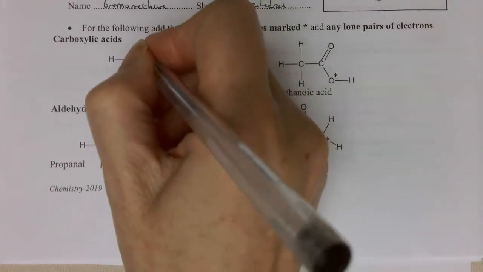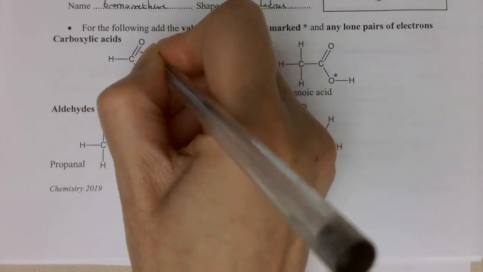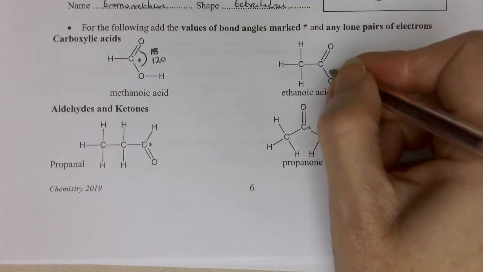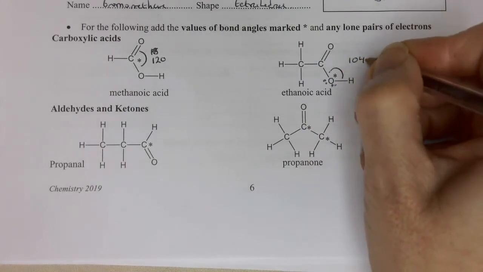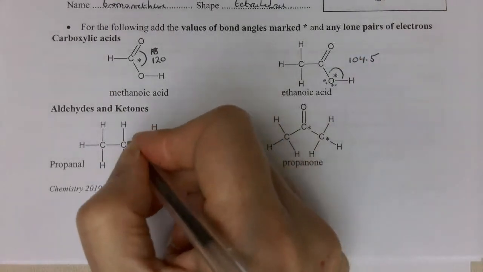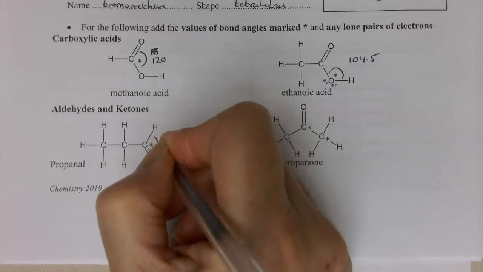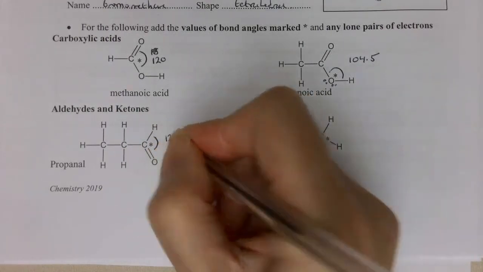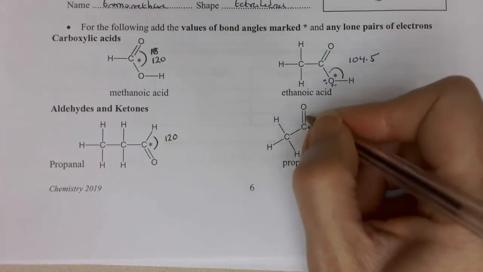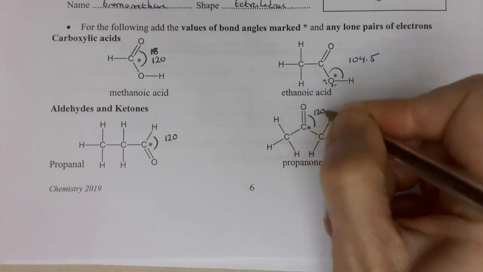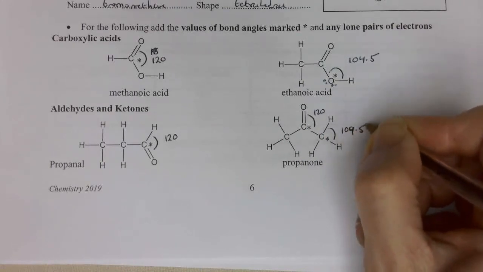So in this one, methanoic acid, I'm interested in this bond angle here, and that, because you've got these 3 areas, is 120. Here, again, you've got that oxygen with the lone pair, so this is going to be 104.5. Here, this is an aldehyde, propanal, but again, notice 3 areas of electron density, and again, I've got a 120 bond angle. Here, you've got propanone, and we've got 2 different bond angles. So I've got a bond angle here of 120, and a bond angle here of 109.5. This is tetrahedral.